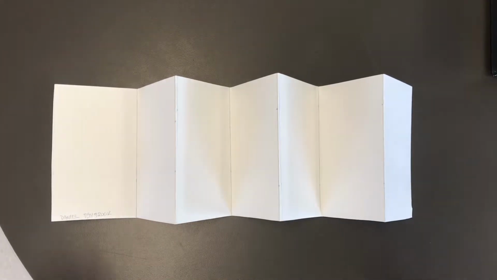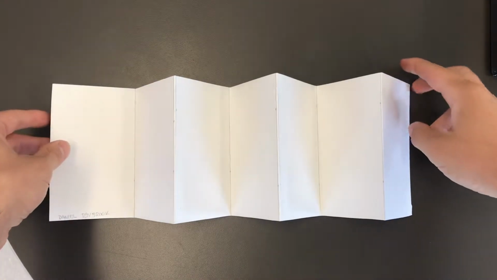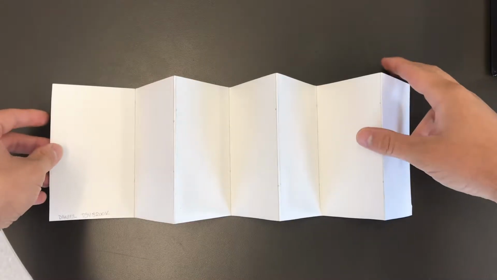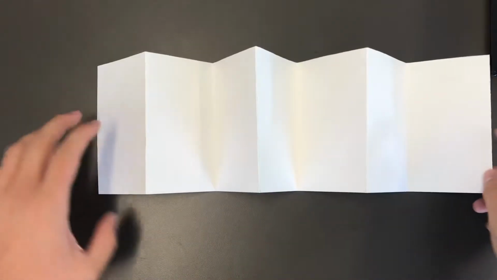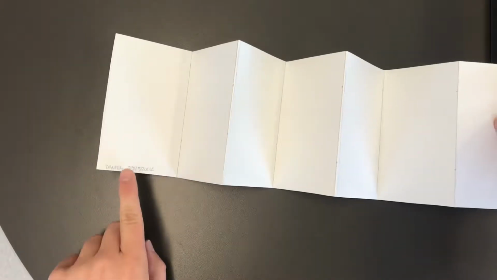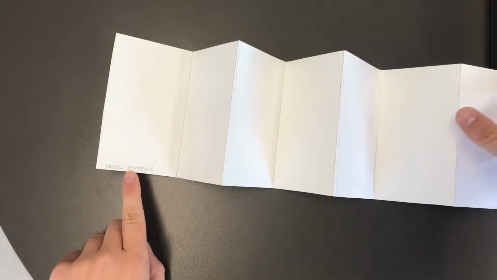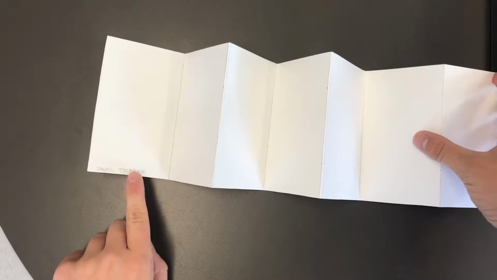So today, for your accordion booklet, you are completing one of your panels. You are going to complete the panel for balance. Right now, you have an accordion folder or accordion book that has 7 panels on one side, 7 panels on the other side. Your name should be down here or anywhere else on your project.